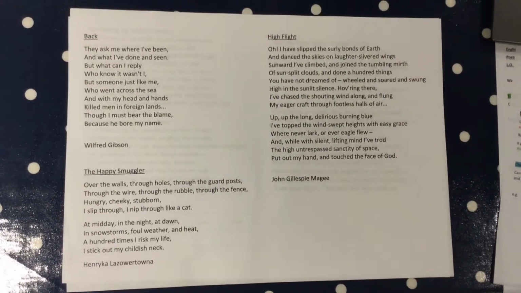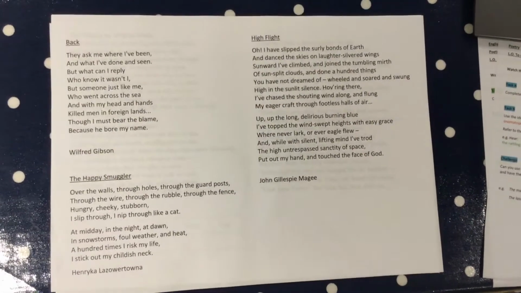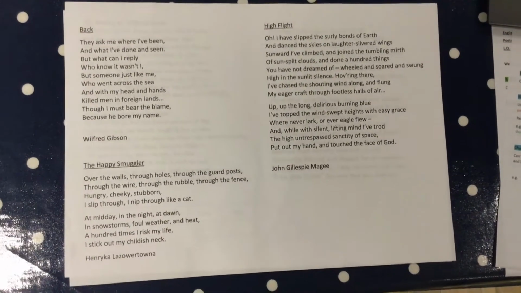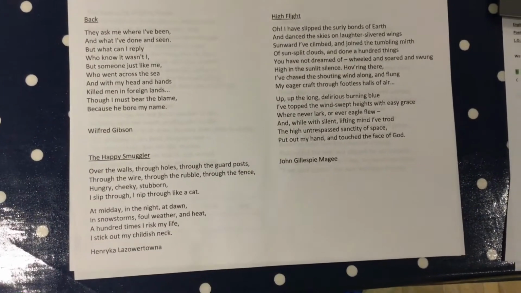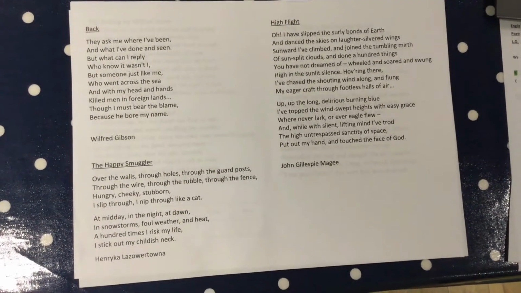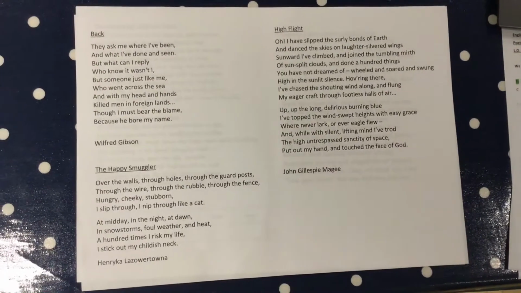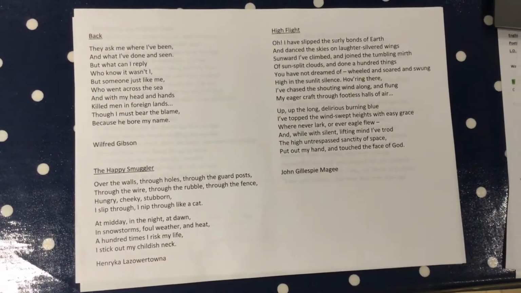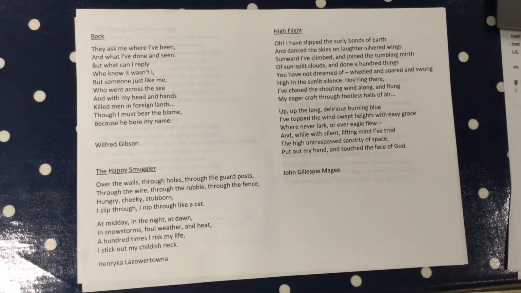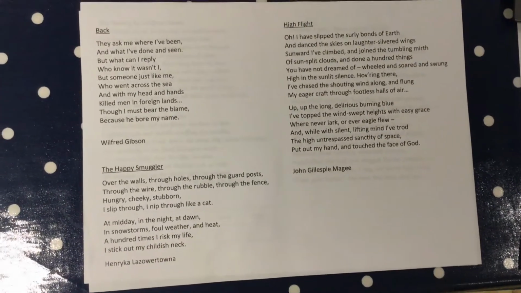He was actually killed quite soon after writing this poem, very sadly. Wasn't shot down by the Germans or the other enemy aircraft. He was actually killed in an accident where another aircraft collided with his plane, and he died in the accident.